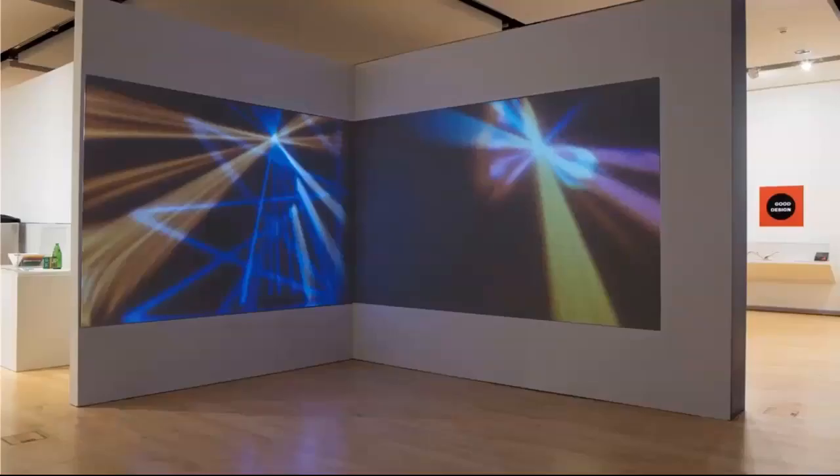So the last space you would walk through when you exit the exhibition featured these lens distortion films that Morton had created, and these were never actually exhibited or presented in a public situation, but we had to think a little bit about how to present them or display them.